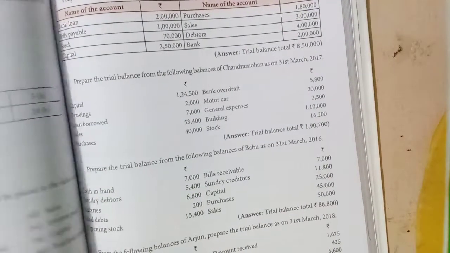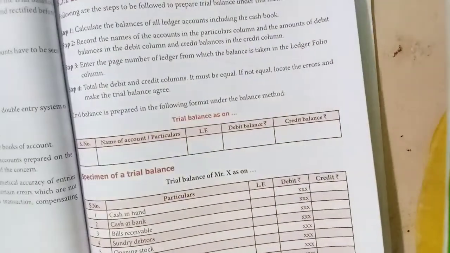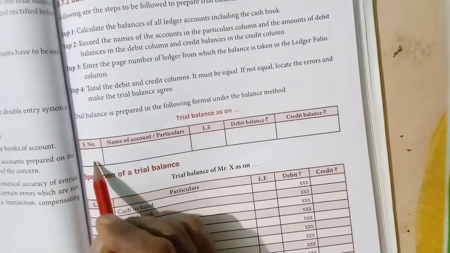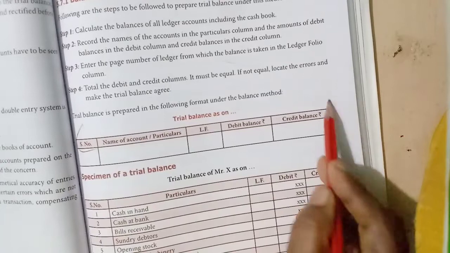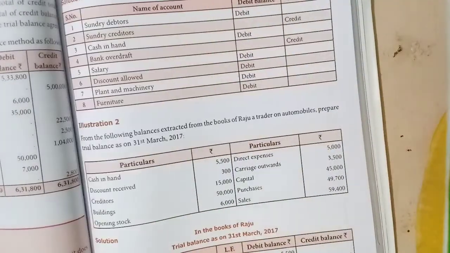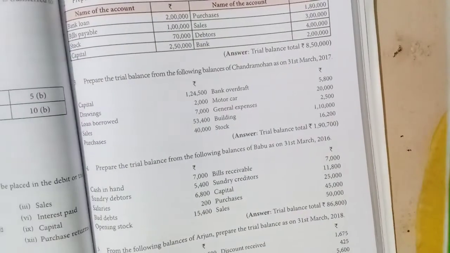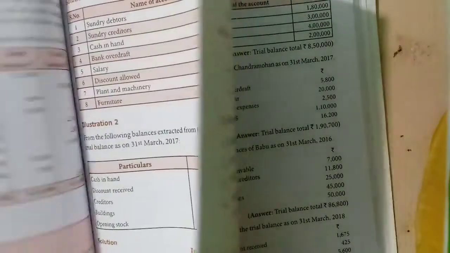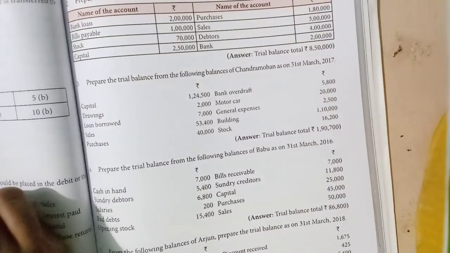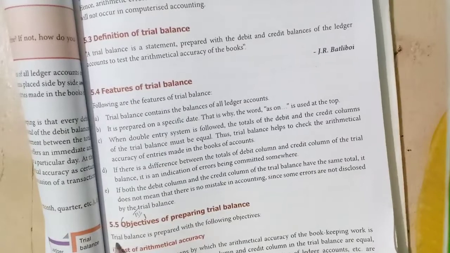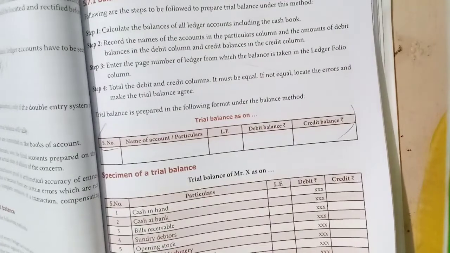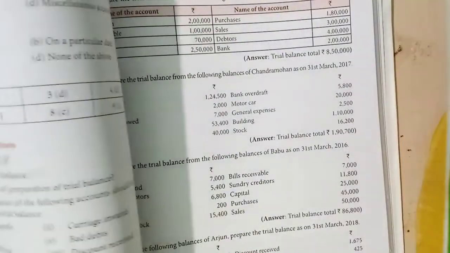Then the format of trial balance. Serial number, name of account or particulars, LF, debit balance, credit balance. They never ask it, but you should know the format. Then objectives of preparing trial balance. What I have explained is given here. All the objectives, 3 marks. 4 points are available. Mark all those 4 points.